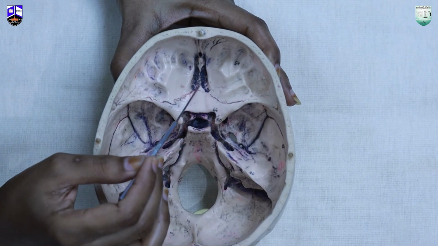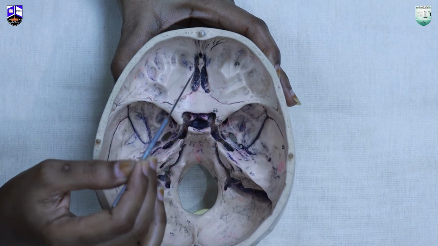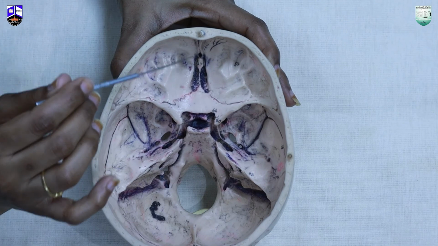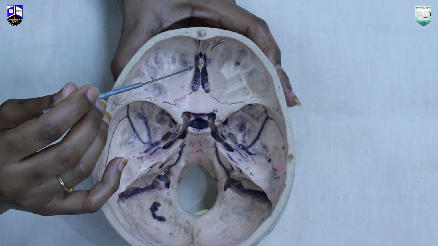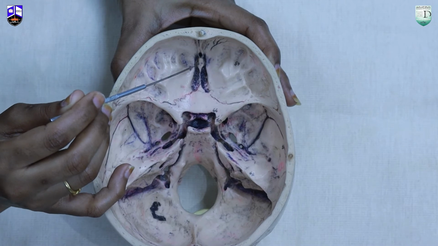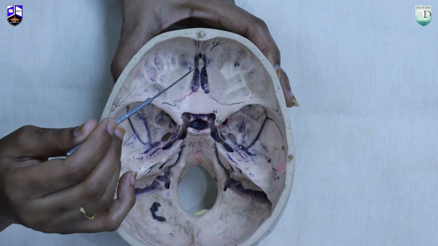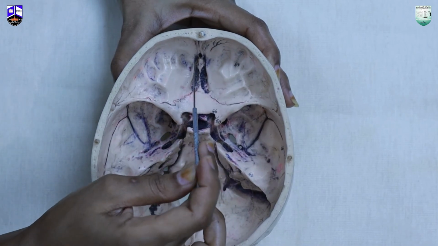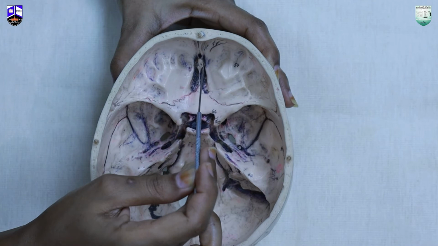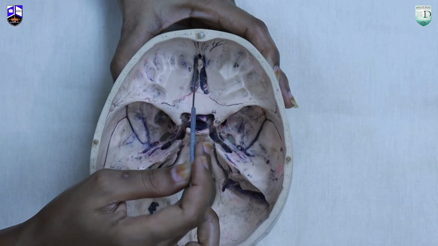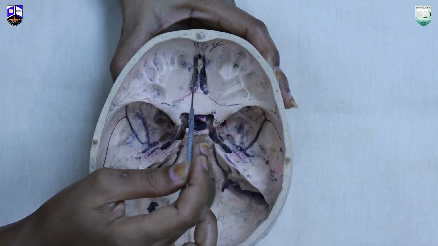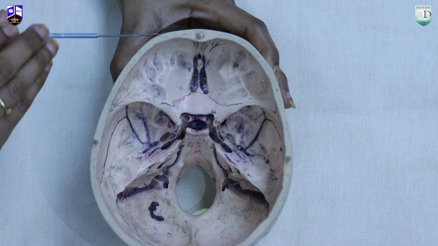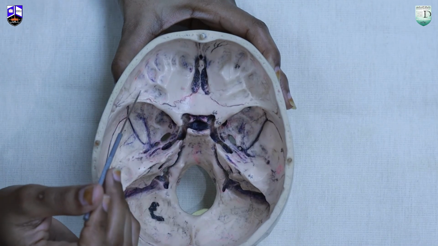More posteriorly, the floor is made in the midline by the cribriform plate of the ethmoid bone. This cribriform plate, posterior to the foramen cecum, shows an upward projection of bone known as the crista galli. On either side of the crista galli, there is an opening known as the nasal slit. This nasal slit gives passage to vessels and nerve connecting the nose with the anterior cranial fossa.